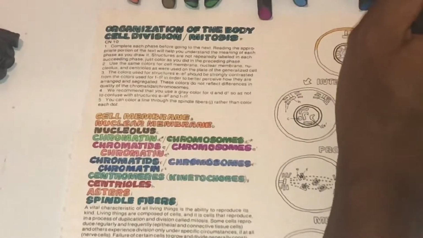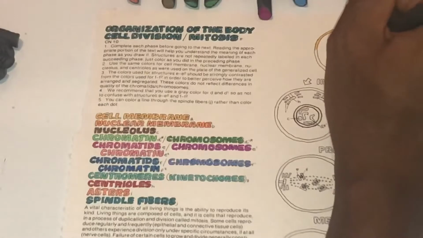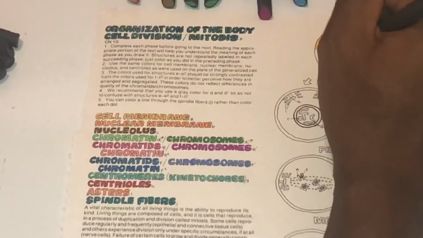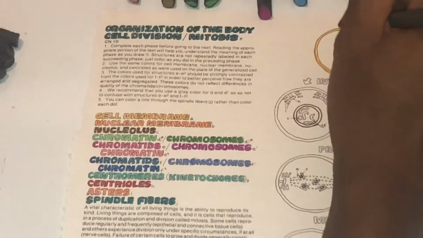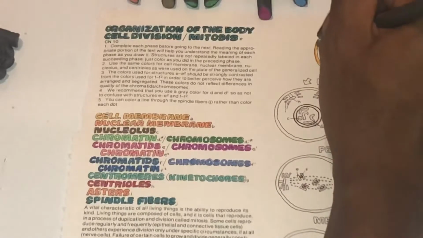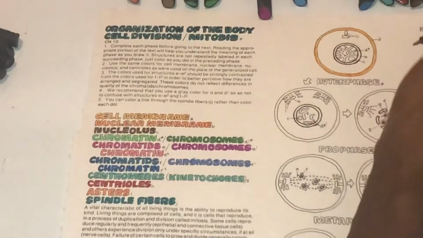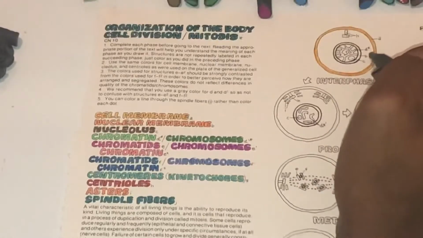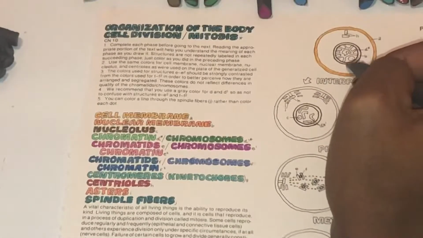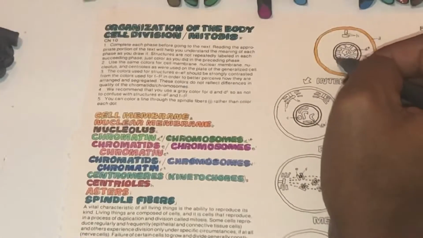Cell membrane, yellow. And then coloring the nuclear membrane, the orange color.